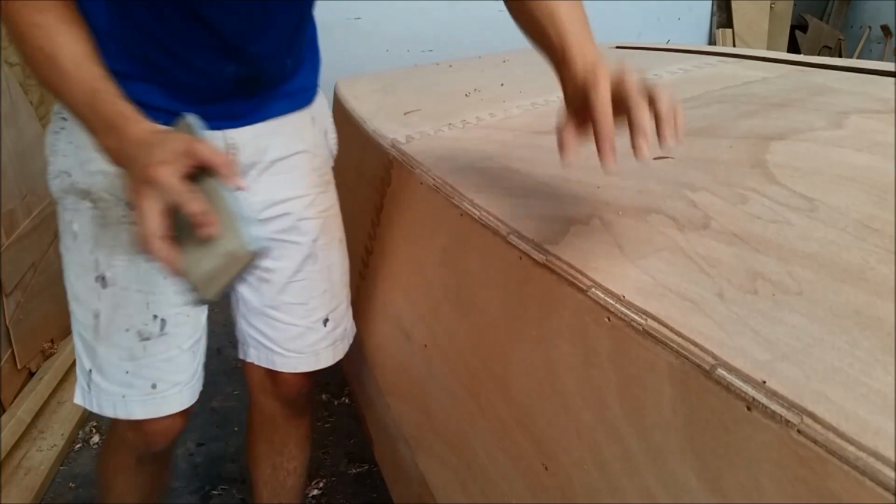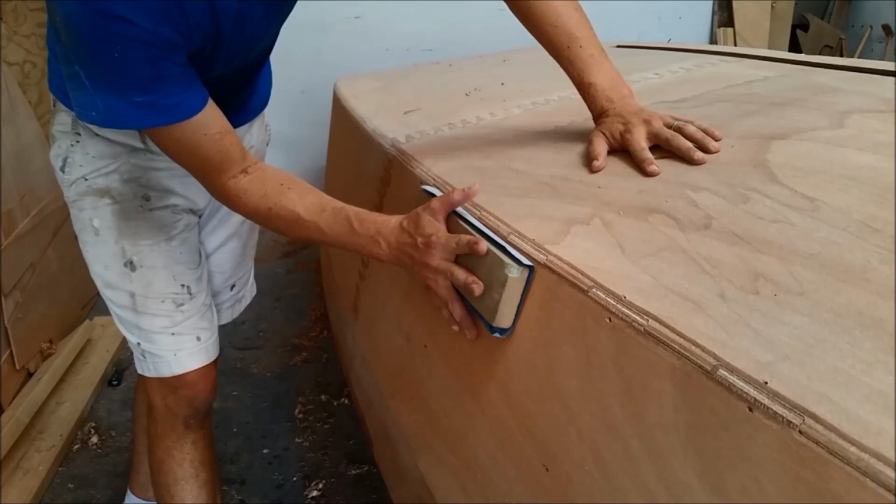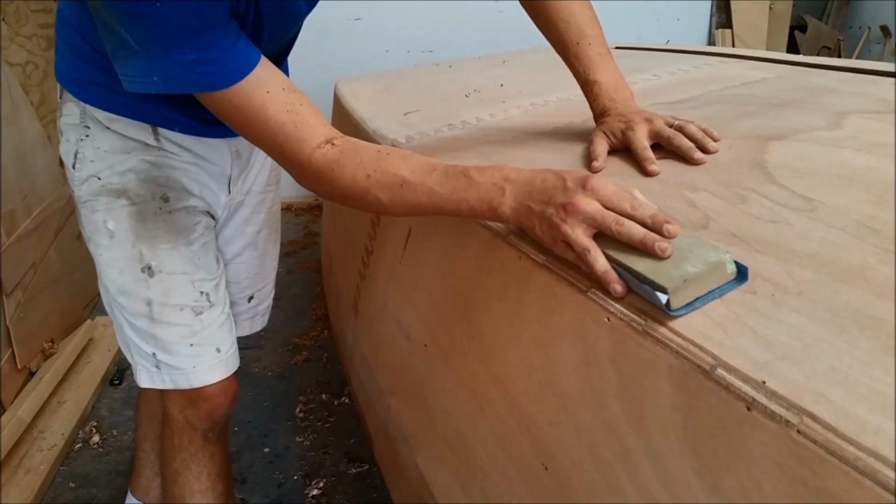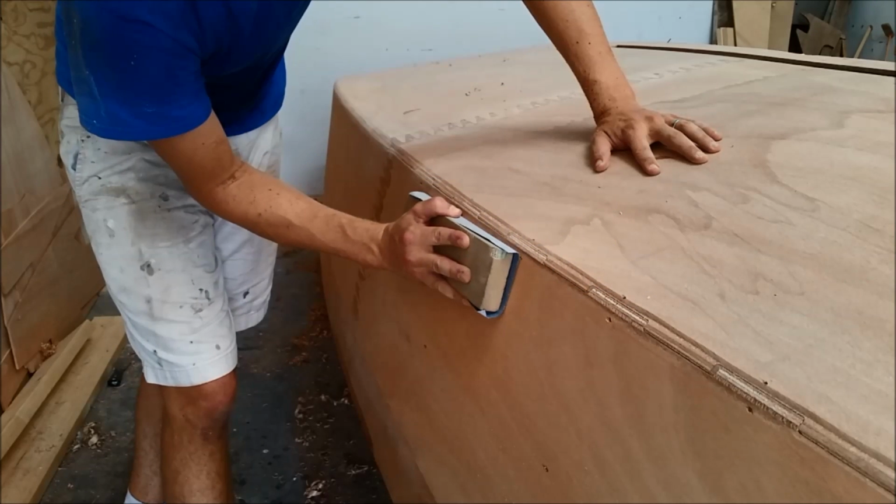A better way to do it is to start on the bottom side and sweep up over the radius at about a 45-degree angle.